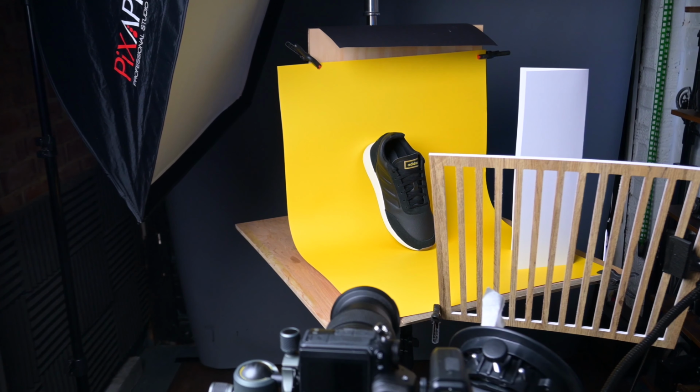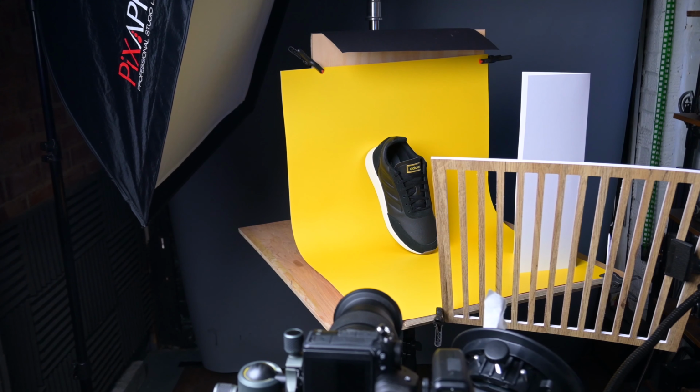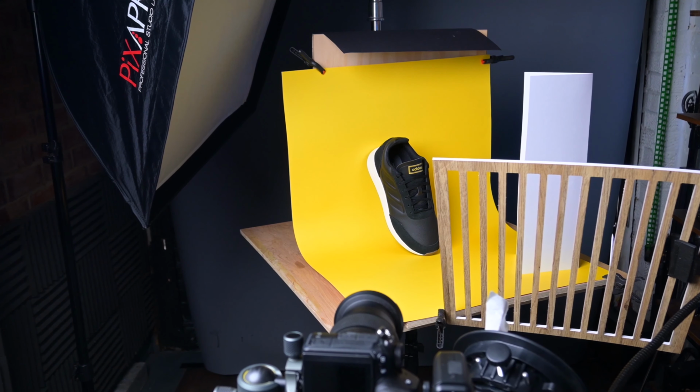Again, using two lights, the City 600 in the softbox, and we're using the 300 Pro to cast those shadows through the shadow caster just to create a nice look and feel to the image.